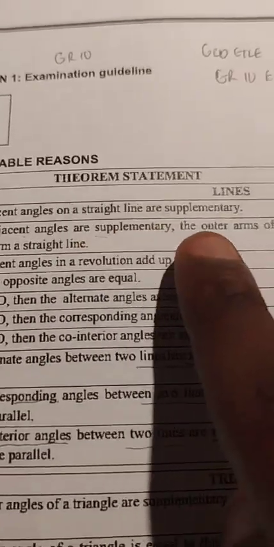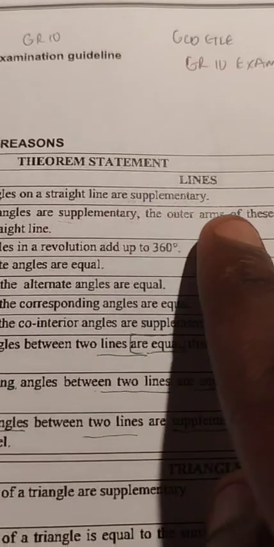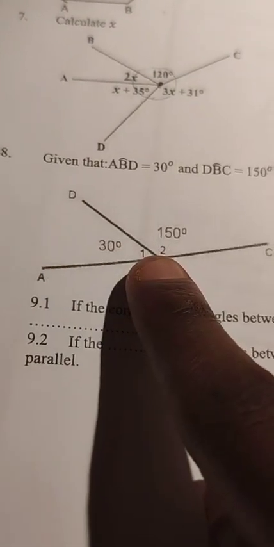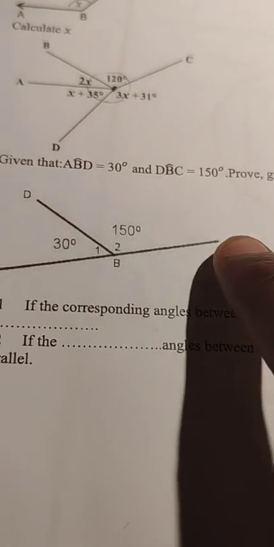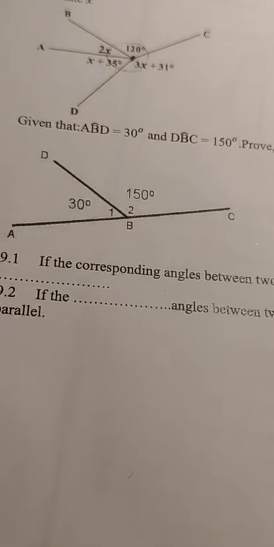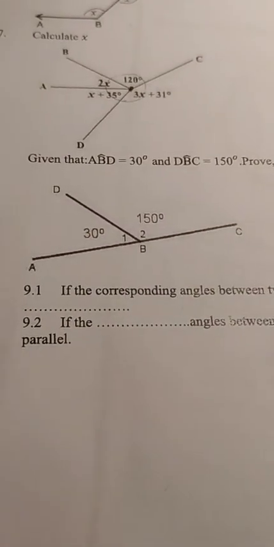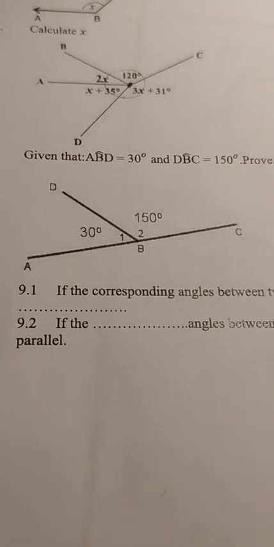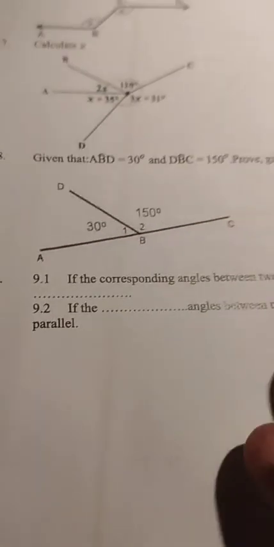So if the adjacent angles are supplementary, then we can say the outer arms of these angles form a straight line. Guys, outer arms means AB and then BC. Those are your outer arms. AB is the outer arm for this angle, BC is the outer arm for this angle B2. So if the adjacent angles, B1 and B2, give us 180, we take angle B1.